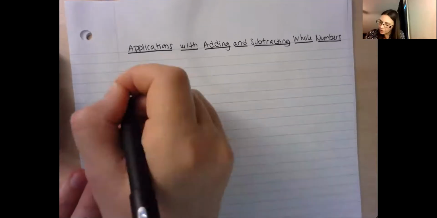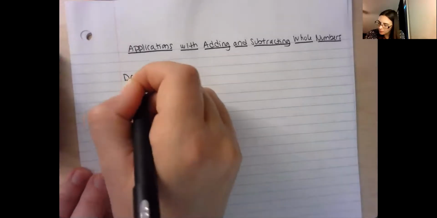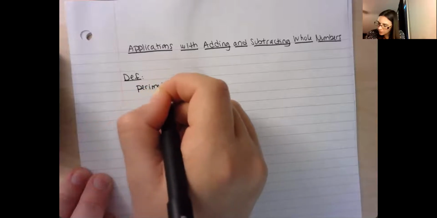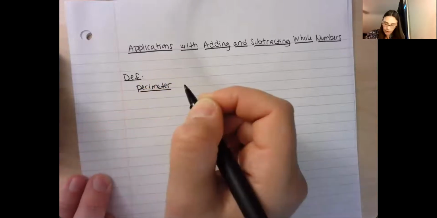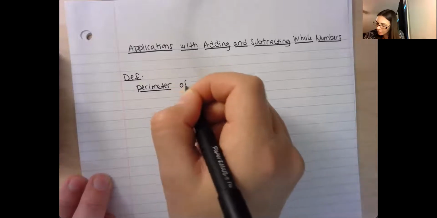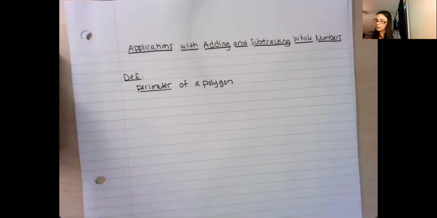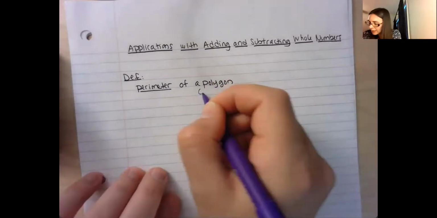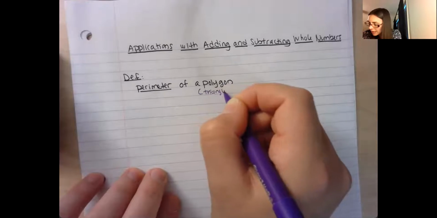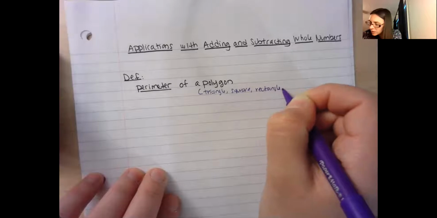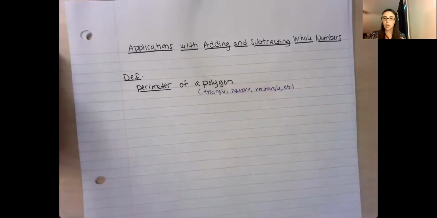So one of the biggest applications we have, particularly with addition, is the idea of perimeter. So the perimeter of a polygon, now a polygon could be a triangle, a square, a rectangle, etc. So any sort of sided closed object, right?